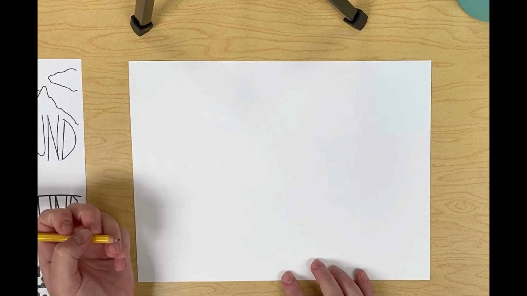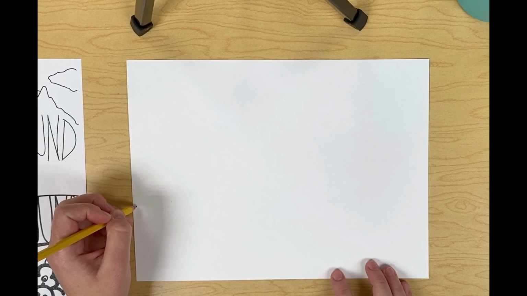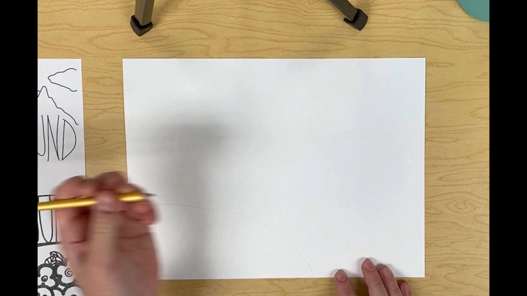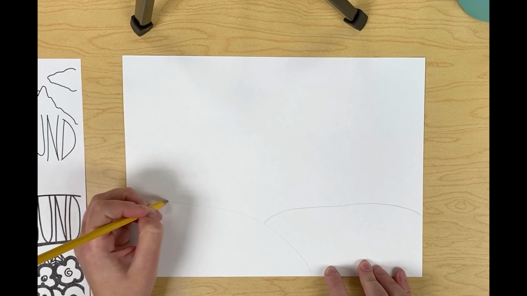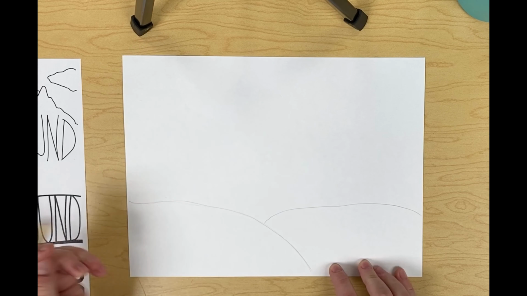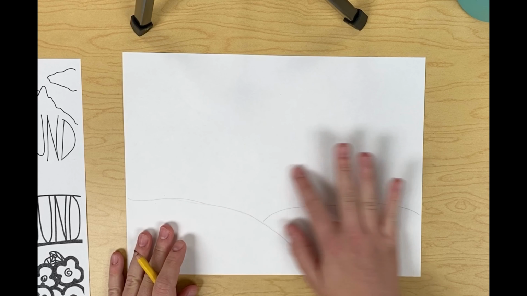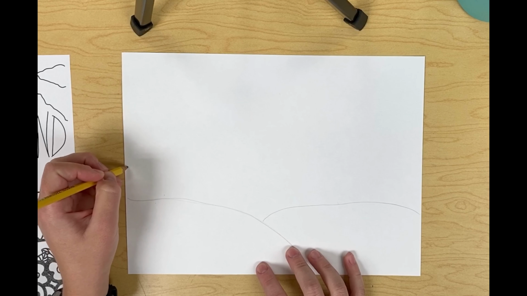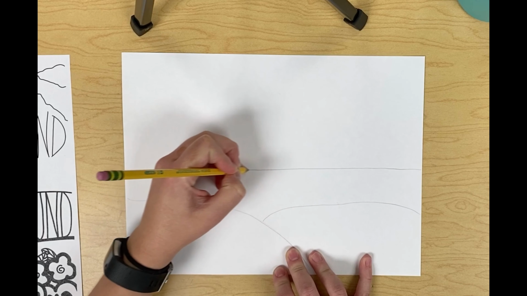So I'm going to start with some hills in the foreground, some rolling hills. I'm drawing with pencil first. Okay, so there's my foreground. Now in the middle ground, I'm going to add, how about just a flat line.